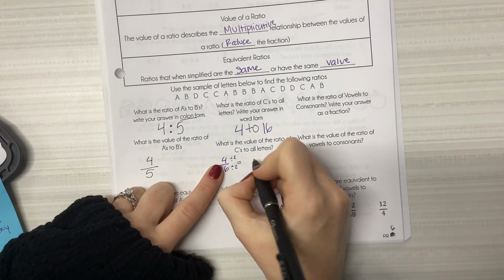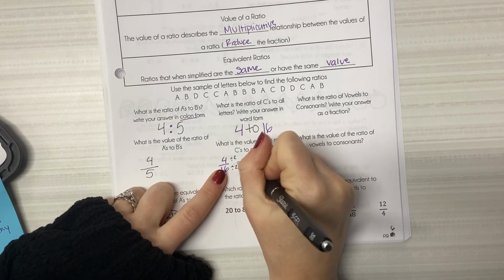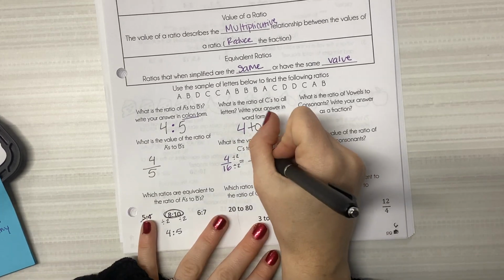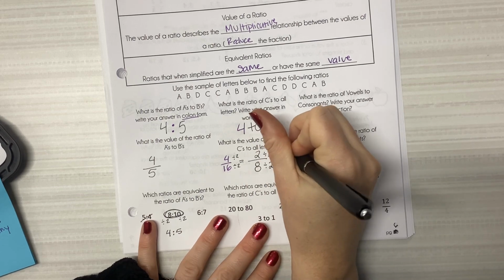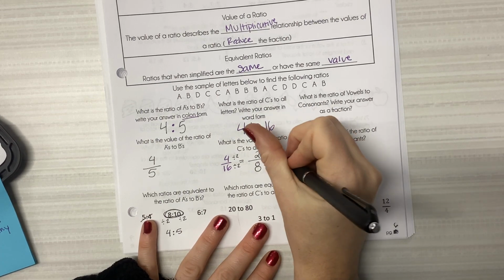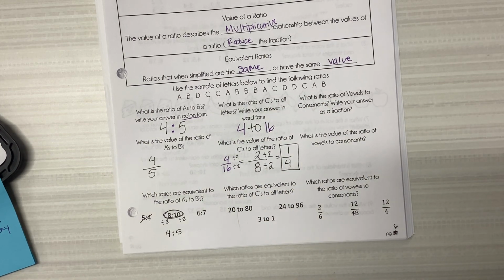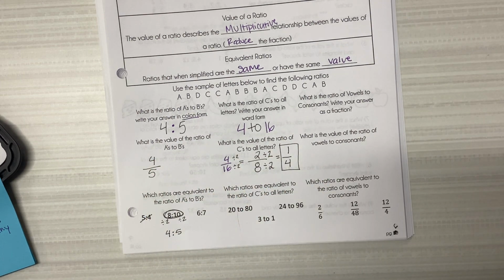4 divided by 2 is 2. 16 divided by 2 is 8. I can keep dividing. I can divide by 2 again. 2 divided by 2 is 1. 8 divided by 2 is 4. So the value of that ratio is 1/4. That means 1/4 of the letters are the letter C.